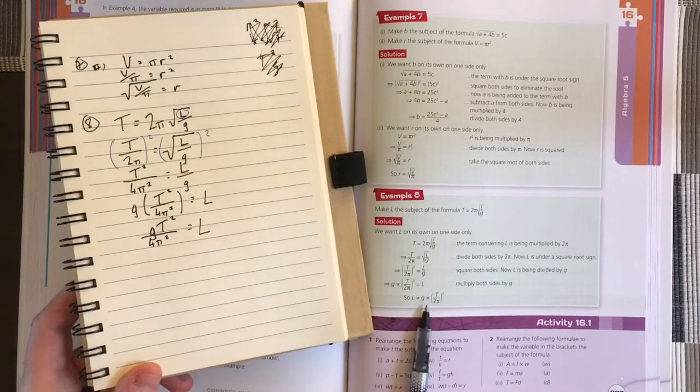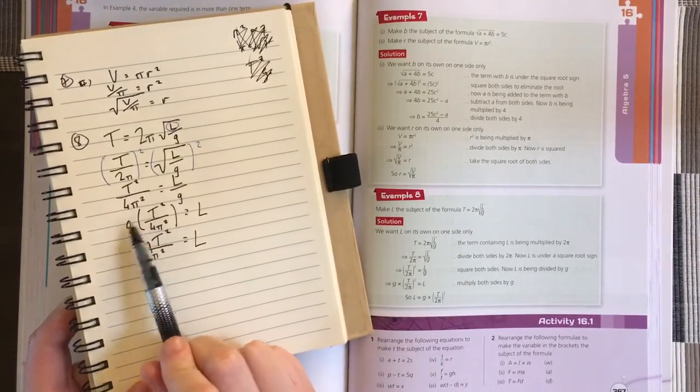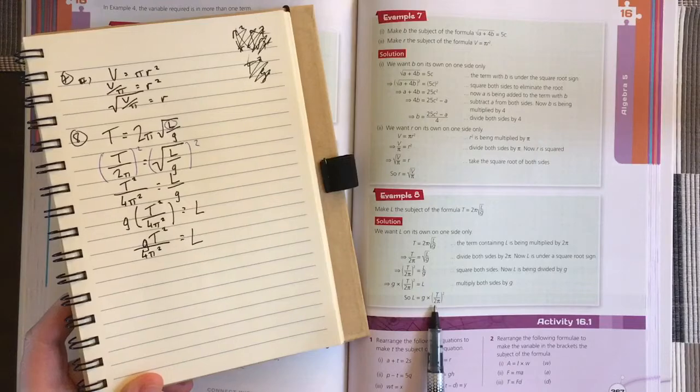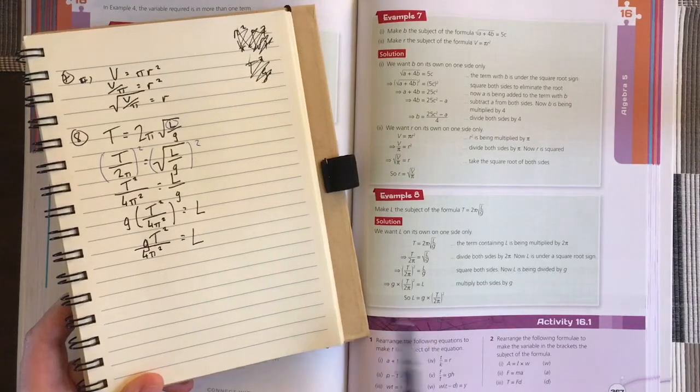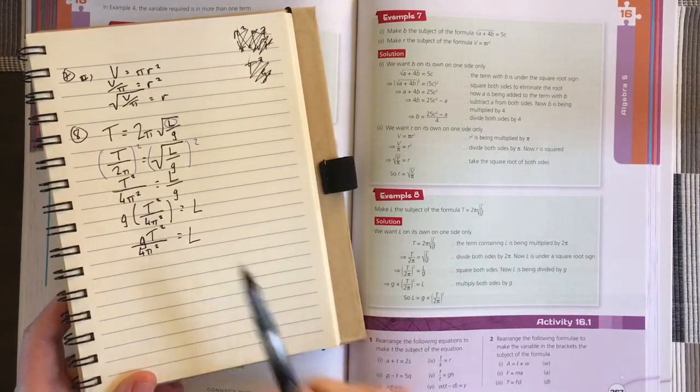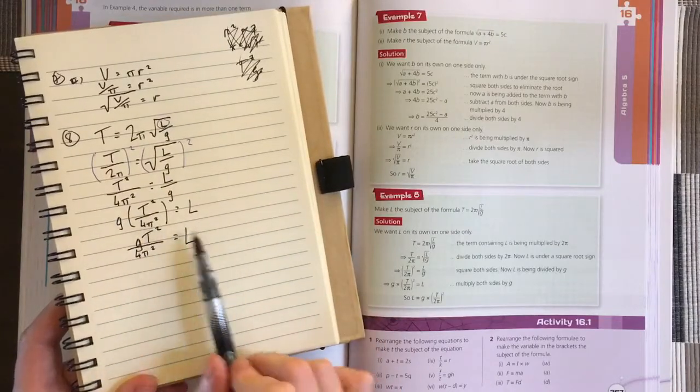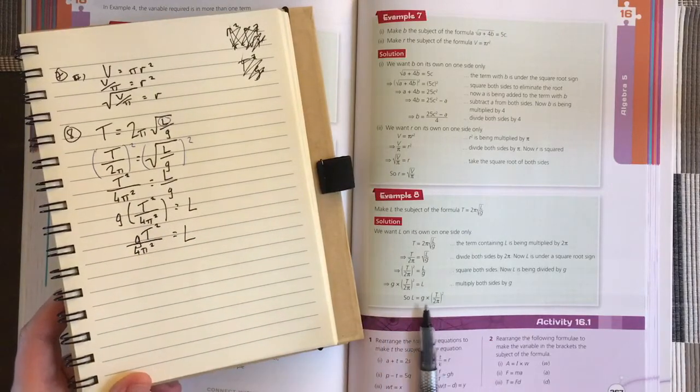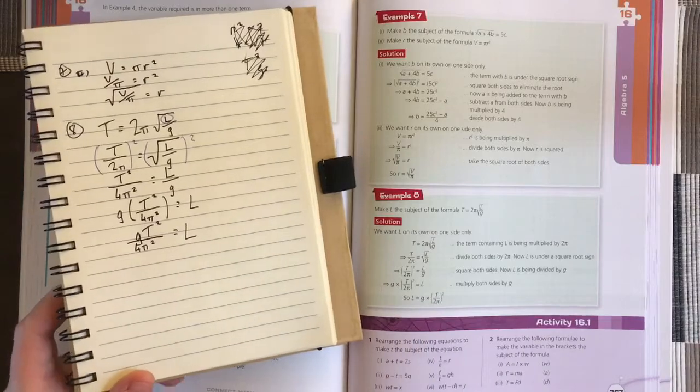Okay, you see they kind of leave it like that. They don't multiply it in, they don't square the fraction there either. So I would say this is probably slightly better in terms of tidying up the algebra, but they're leaving it like that, so I'd say that's fine as well.